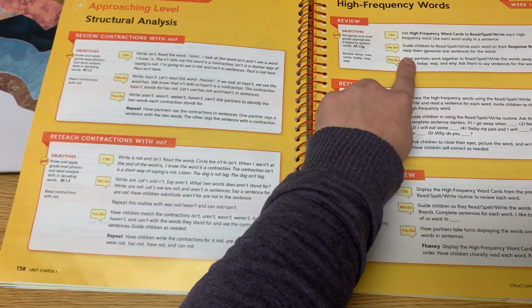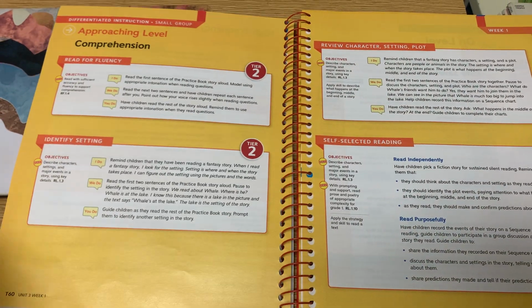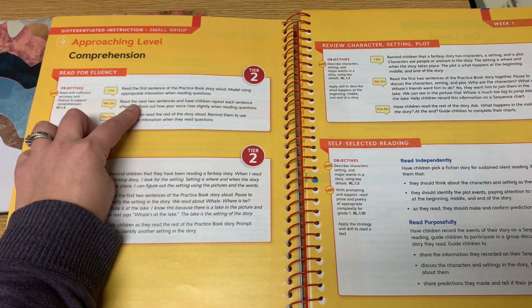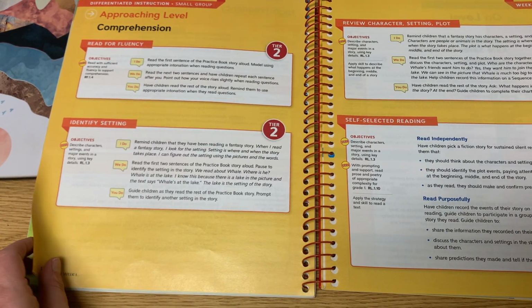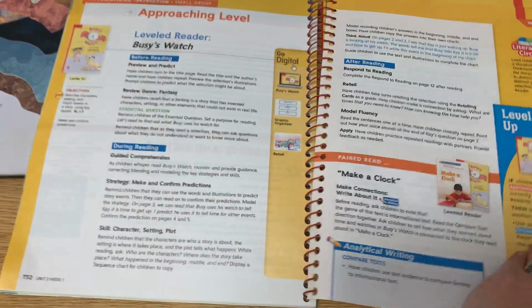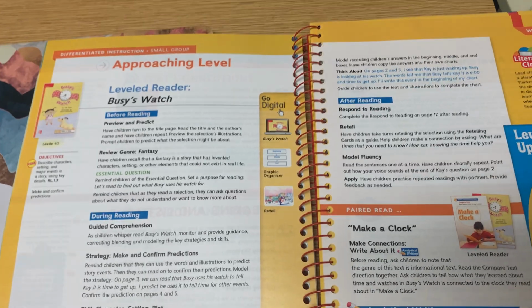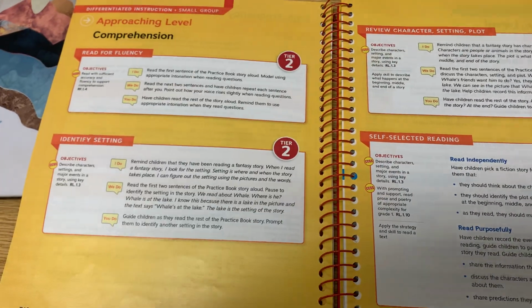Review your high frequency words really quickly. And then remind them of what we are doing together today, our purpose for reading. We're going to read for fluency. And that's where we go into the text that the kids would be reading. Or for our low levels, you could be using your decodable reader. That's probably going to be a more accessible text.